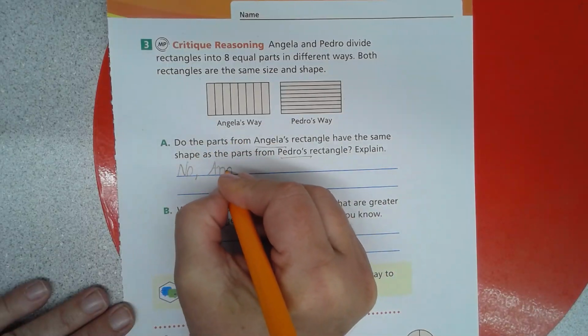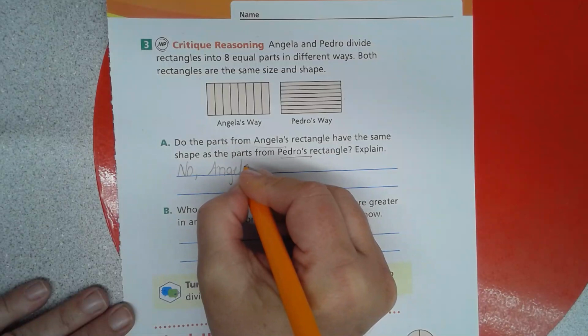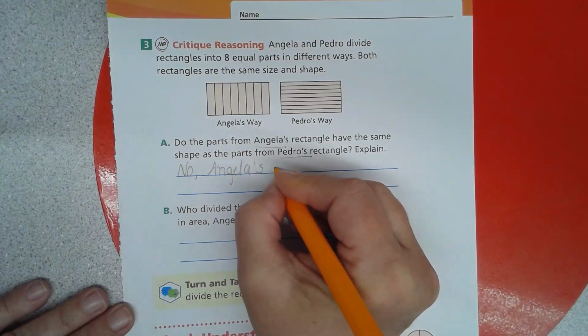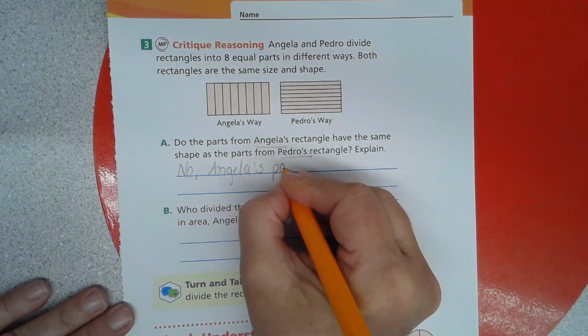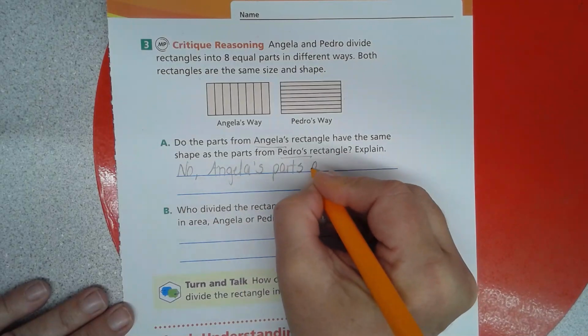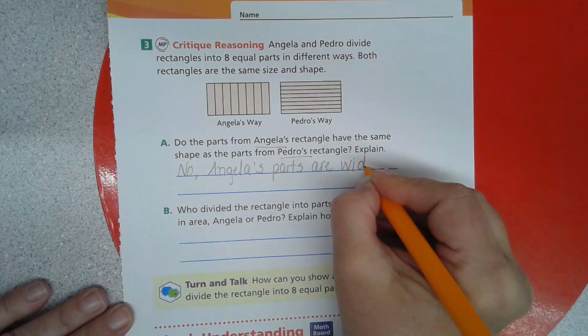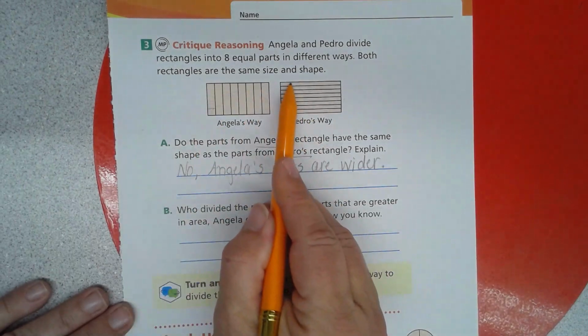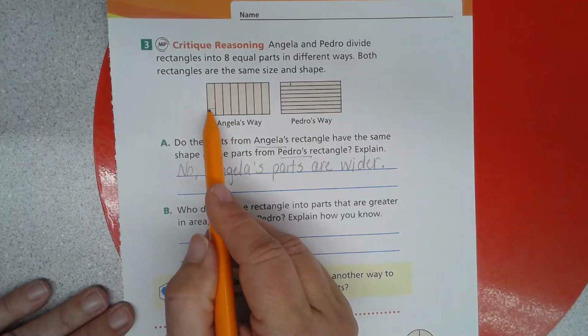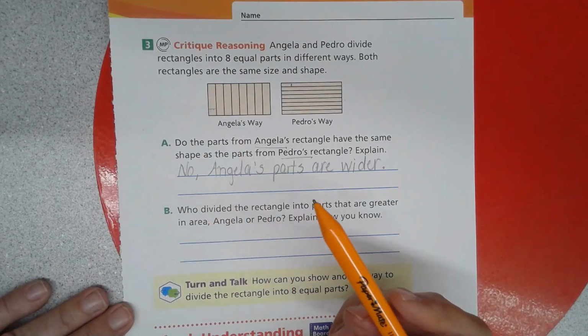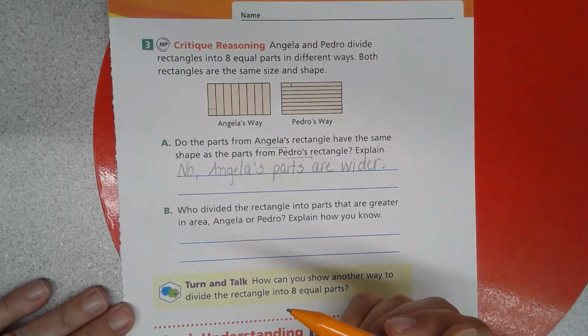Angela's parts are, we can say, wider. Okay? See how hers are wider than Pedro's? Pedro's are long and skinny. Hers are shorter and wider. Who divides the rectangle into parts that are greater in area? Angela or Pedro?